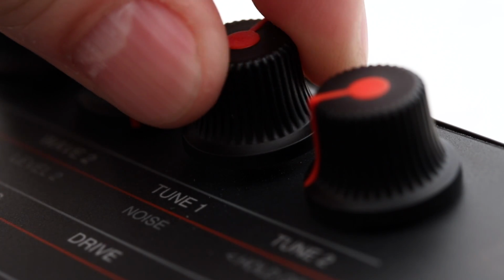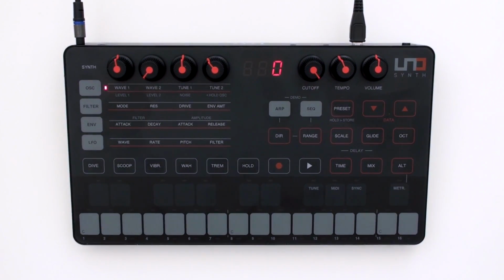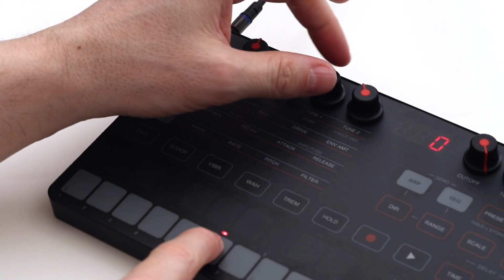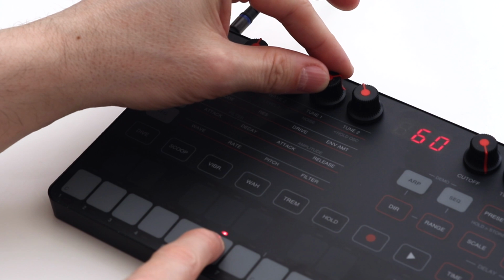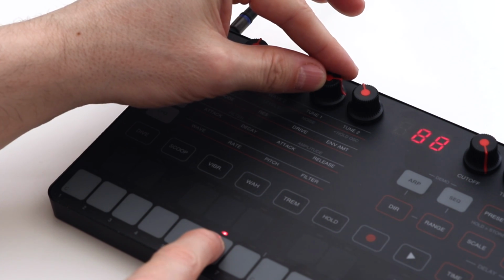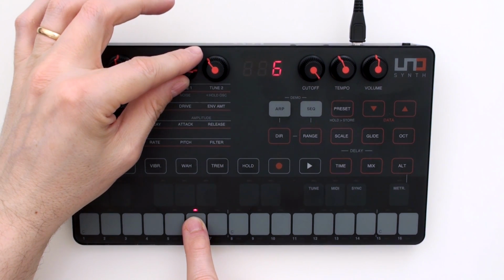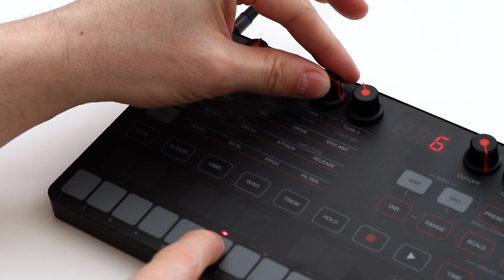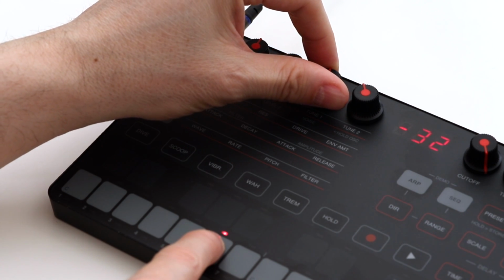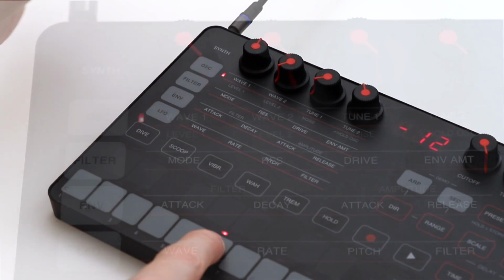Then the Tune 1 knob controls the tuning of oscillator 1. Starting from the 12 o'clock position, you can move the knob clockwise to tune the oscillator sharp and counterclockwise to tune it flat. The tuning values are in cents, plus and minus 100 cents in each direction. After 100 cents, the knob shows quantized semitone values so that you can transpose the oscillator in half steps, up to an octave, in each direction. It's the same for Wave 2 and Tune 2.